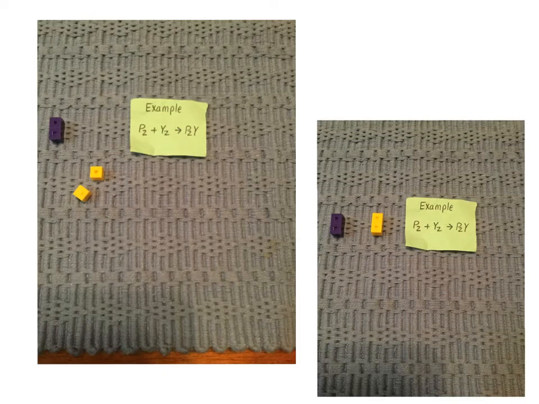Next, notice that our next formula is Y2. So again, we're going to take out 2 yellow blocks, and because the Y2 is together, we're going to stick our yellow blocks together, which will give us this. So now we have P2 plus Y2. So 2 purple blocks, 2 yellow blocks, but they're stuck to each other. Now we're going to move on to building our product side of the equation.